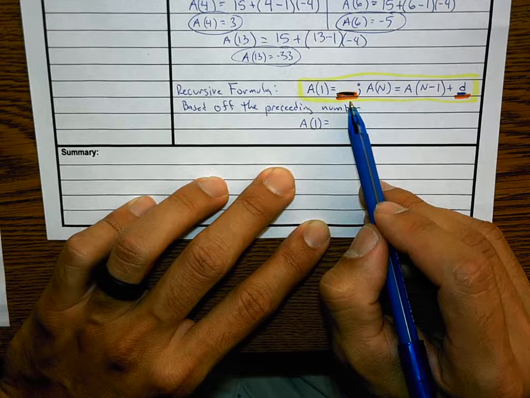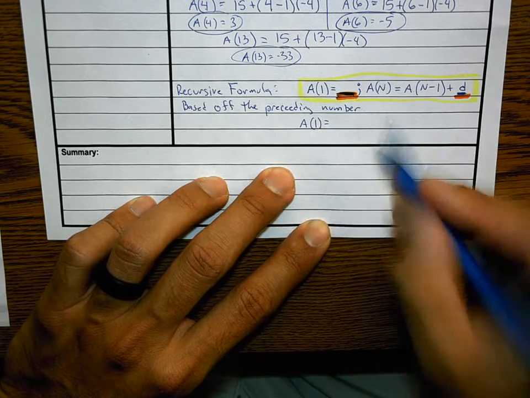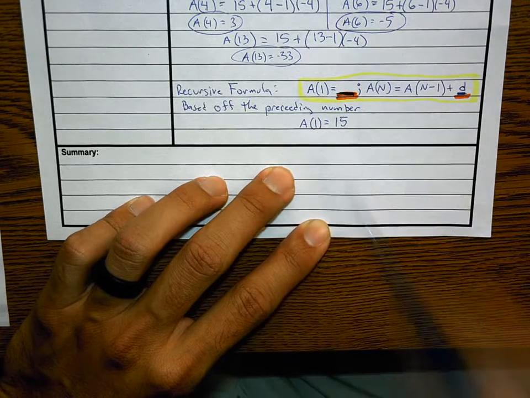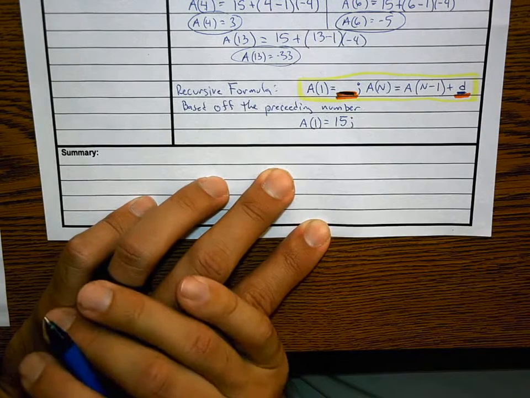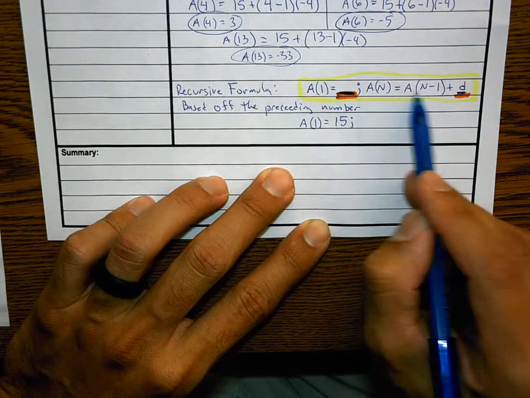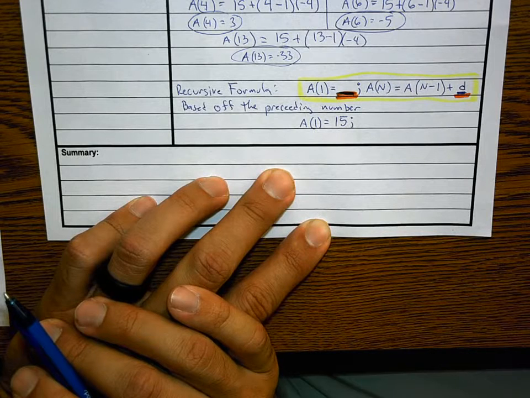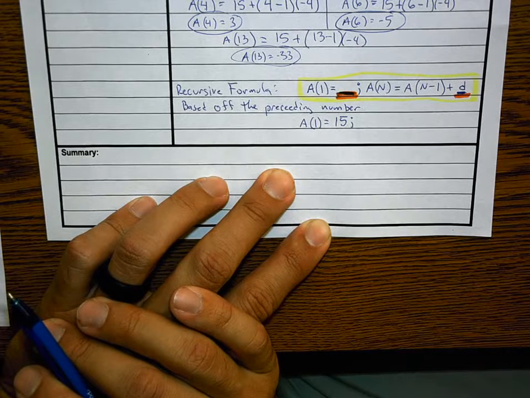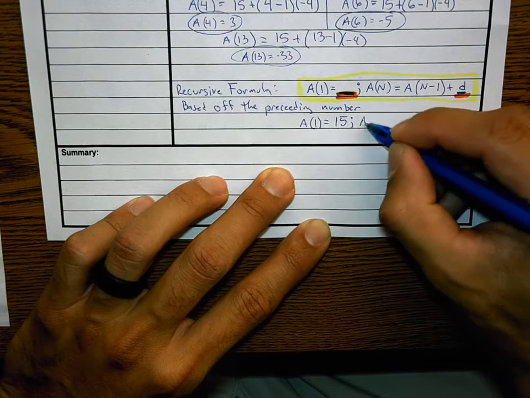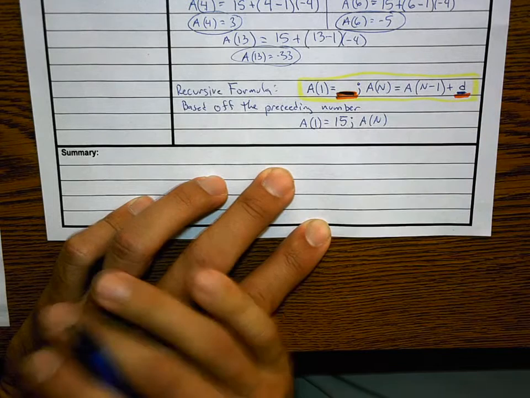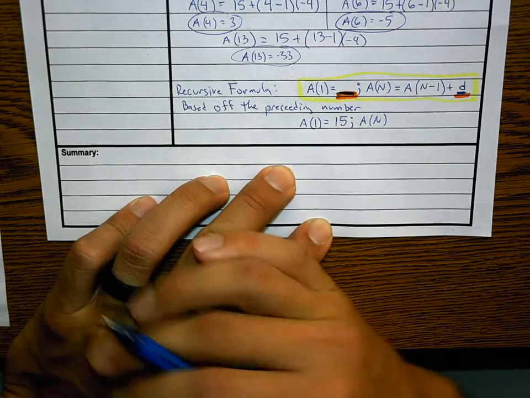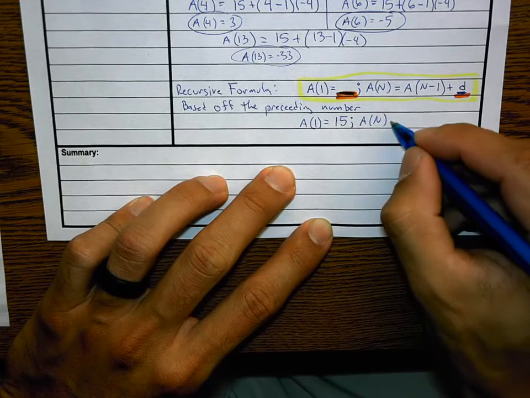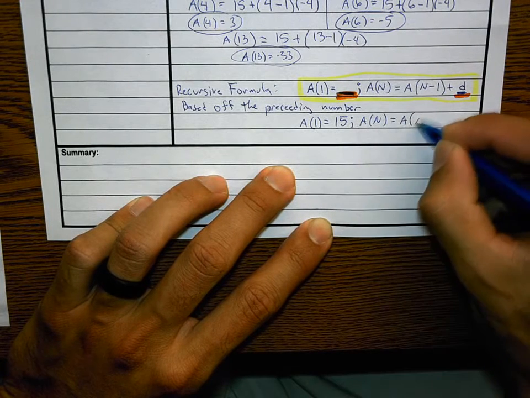The very, very top? Yep, it was 15. So you would write it like that. Semicolon. And you're going to write everything else the same. Adeline, what do I write next? A parentheses N. Good. Gracie, what do I write next? Equals A parentheses N minus 1. Perfect.